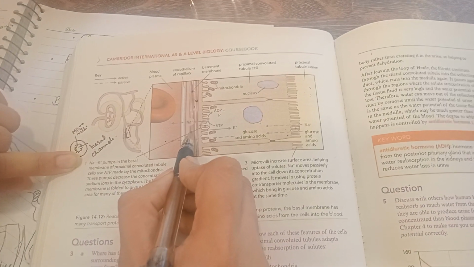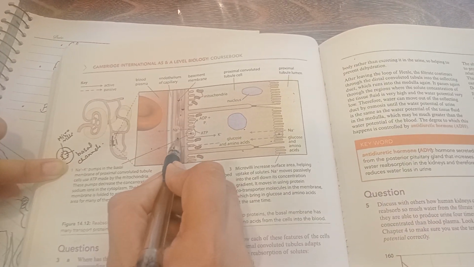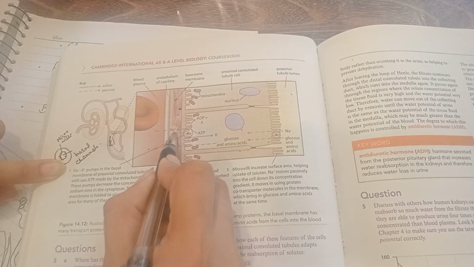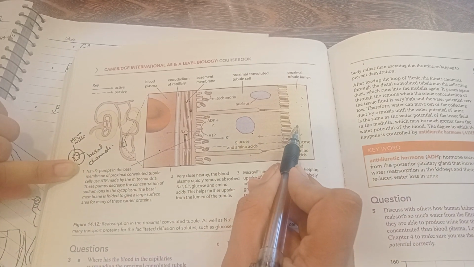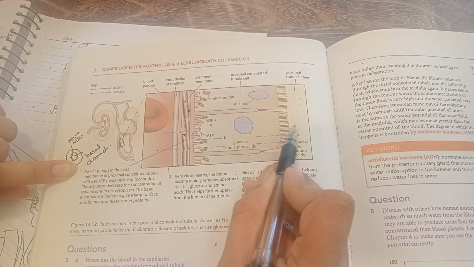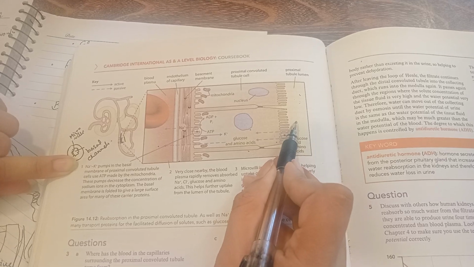The passage is done by means of co-transporter proteins present in the basement membrane. It is done by the sodium-potassium pump present in the basement membrane of the cell. So selective material, not all the material, will be reabsorbed from the hollow tube into the capillaries.